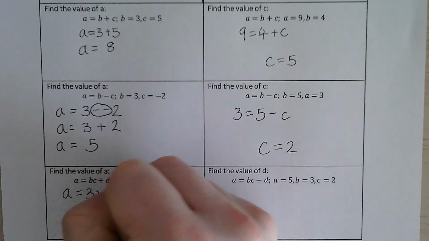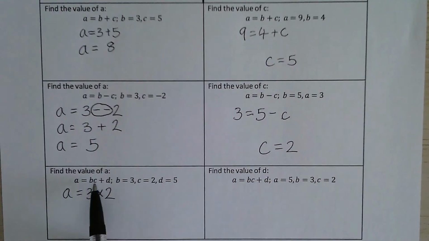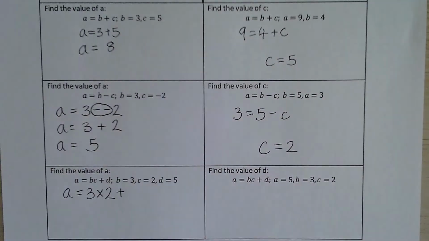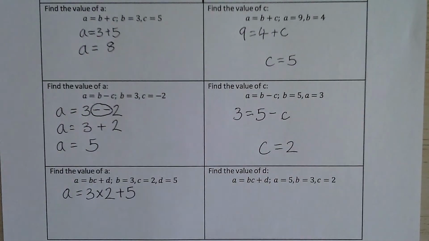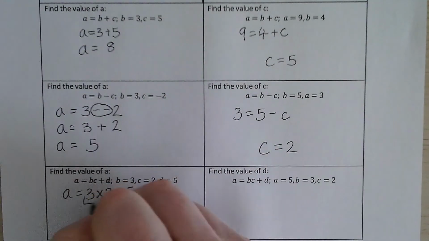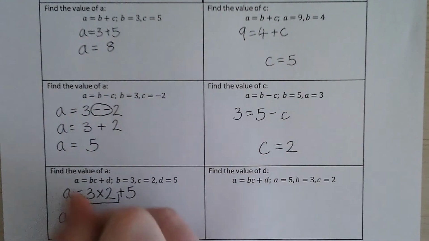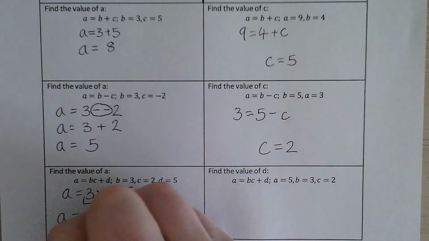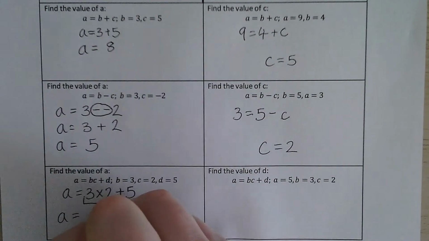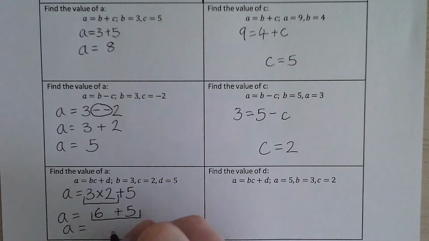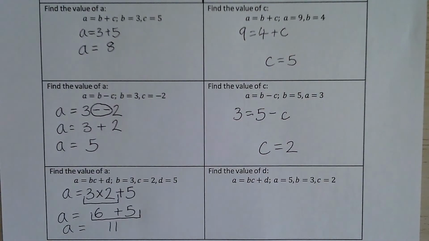So here we have 3 times 2 for BC. Our add symbol drops down, and then D we replace with 5. At this point, because we've got 2 operations, it's really important that we remember the correct order of operations. We will do the multiplying first, so our A and equals will drop down. 3 times 2 is 6, and then the add 5 will drop down to the next line. And then 6 add 5 means we get our answer here of A equals 11.